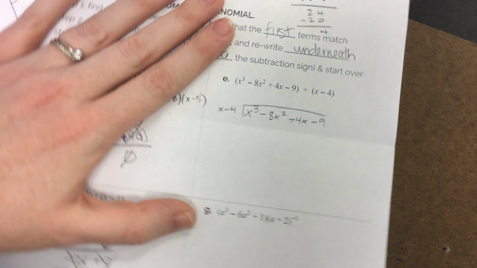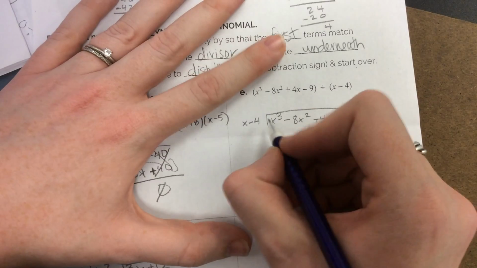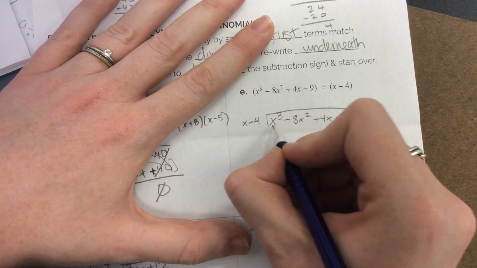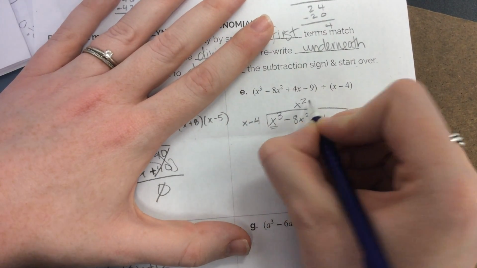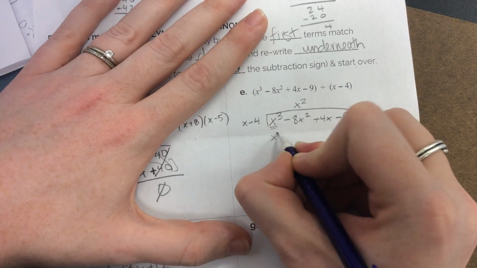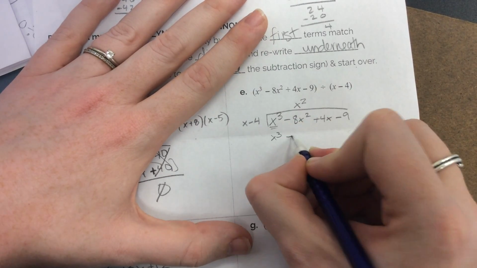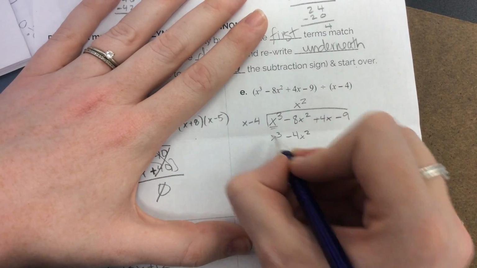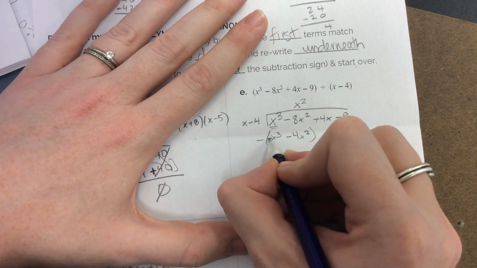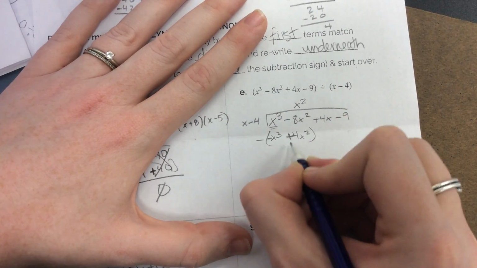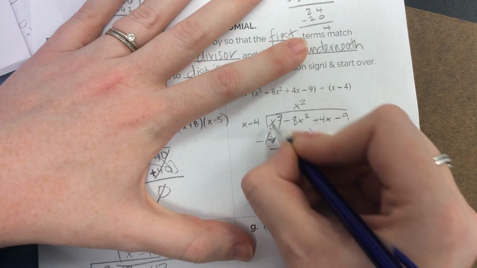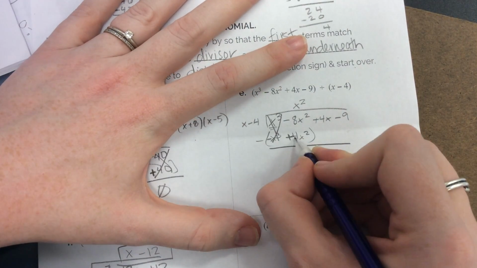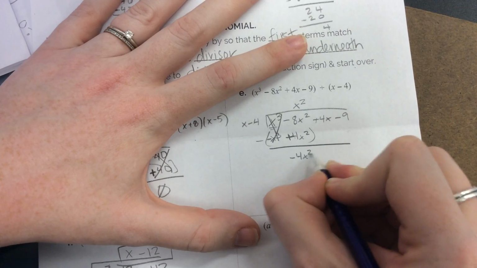Okay, so the first thing I'm going to do here, what times x would give me this x cubed? I need an x squared. X squared times x gives me x cubed. X squared times negative 4 gives me negative 4x squared. And I'm going to subtract that, subtract this, add this. Let's see what happens. My x squareds cancel. A negative 8 plus 4 is a negative 4.